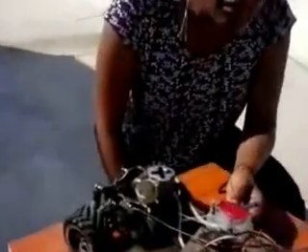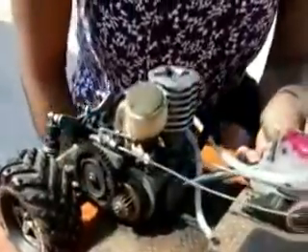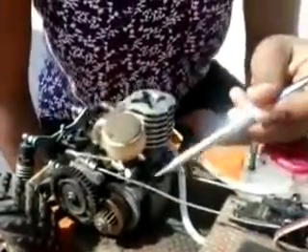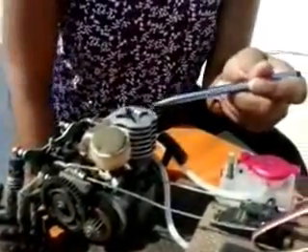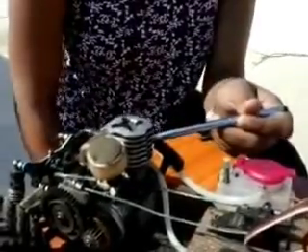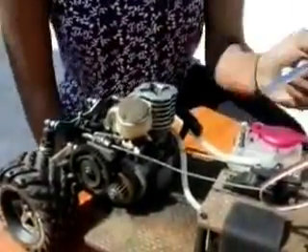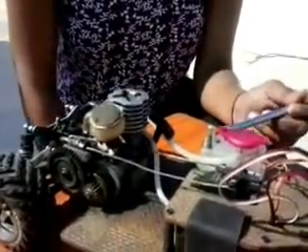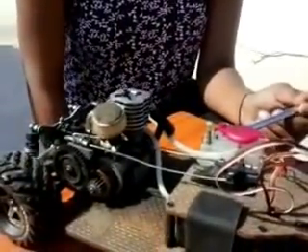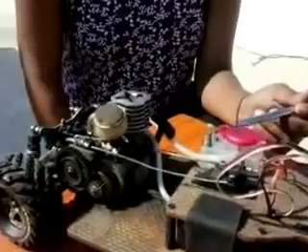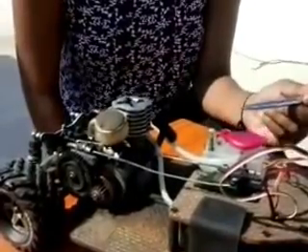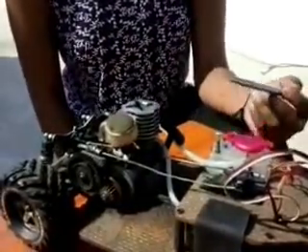Introducing you to the engine of our car. This is the engine mount on which the engine is mounted. This is the carburetor. This is the heat sink on which fins are provided for heat transfer. This is the air filter. The carburetor is attached to the fuel tank through rubber tubes. The fuel tank contains methanol plus castor oil in a 60:40 ratio. The methanol is used for ignition, whereas castor oil is for lubrication.